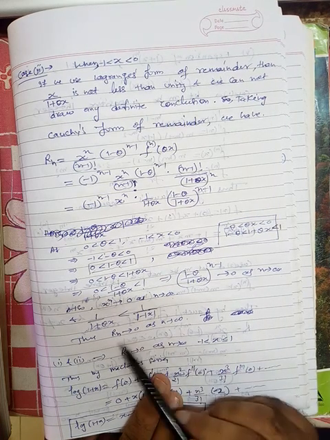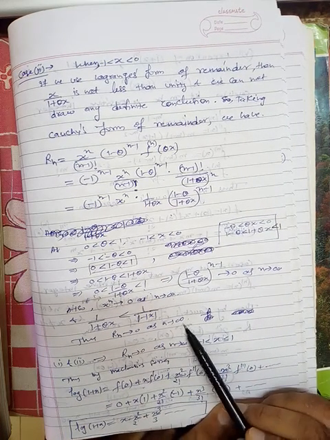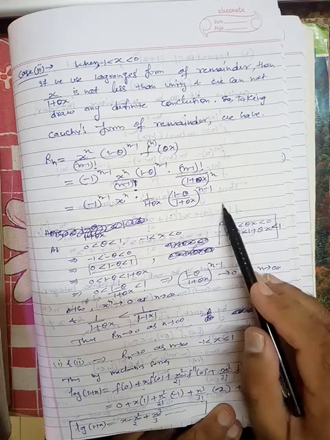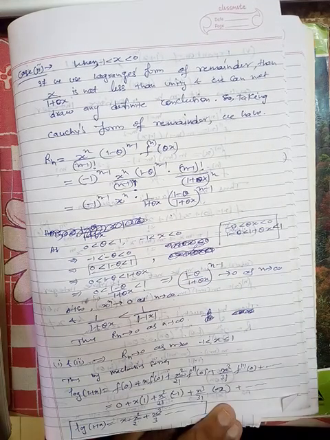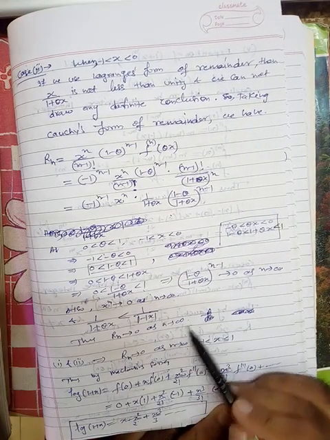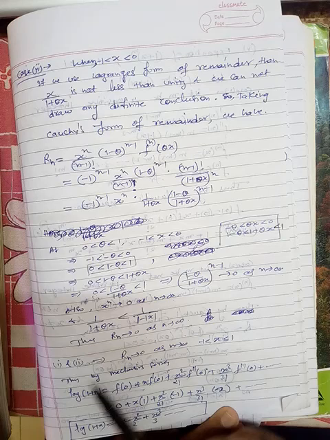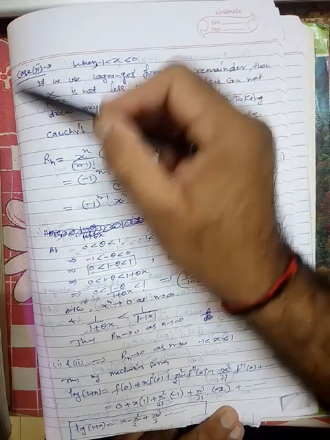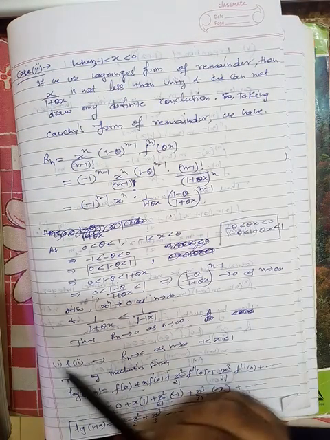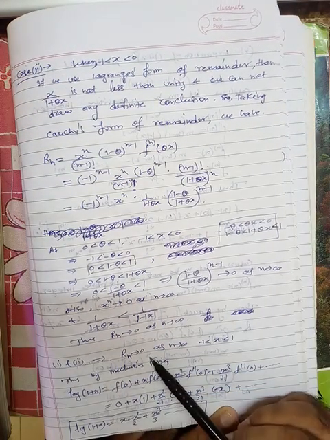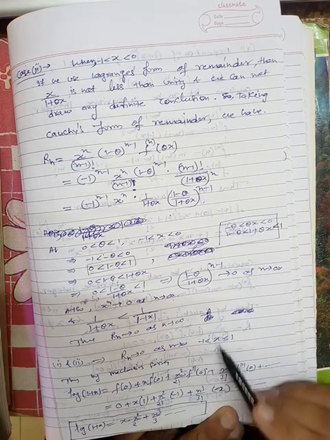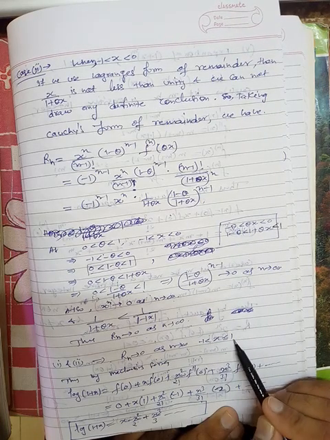So ultimately we can say that Rn tends to 0 as n tends to infinity, obviously, because when this goes towards 0, the whole quantity goes towards 0. So Rn tends to 0 as n tends to infinity. Then case number 1 and case number 2 imply that Rn tends to 0 as n tends to infinity when x is in between minus 1 and 1.